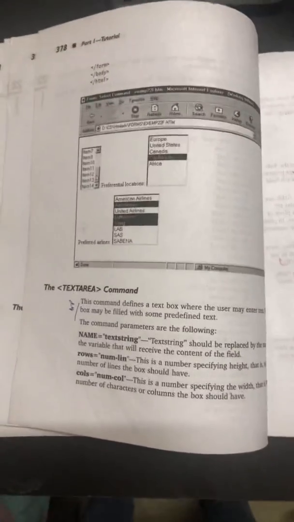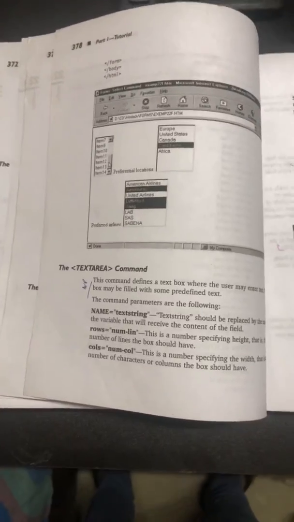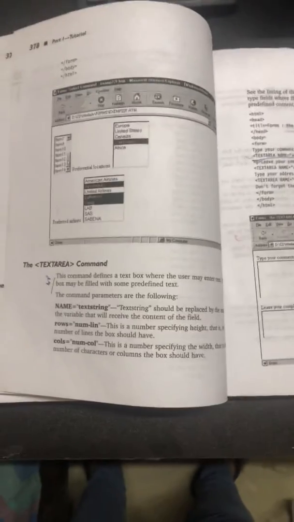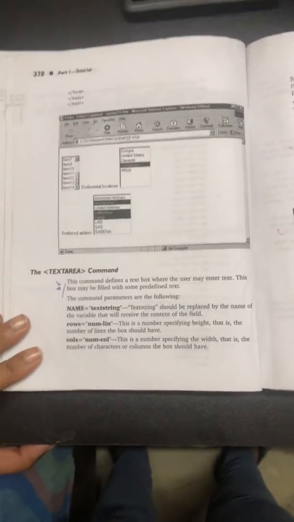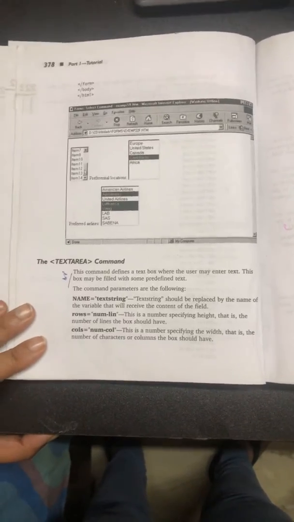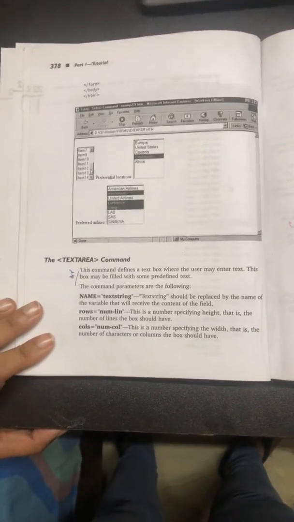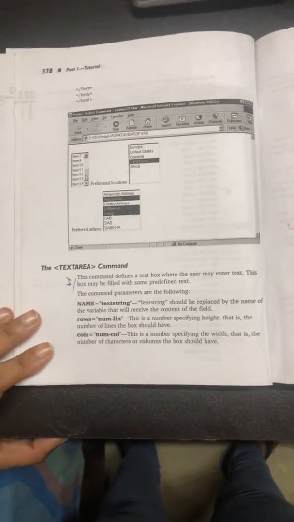Now next we come to the text area command. The text box is a single line text box, but most of the time we might require entering multiple lines of text. One of the most common examples is when you have to give some comments or you have to type your address. In those situations, the text area tag is used.